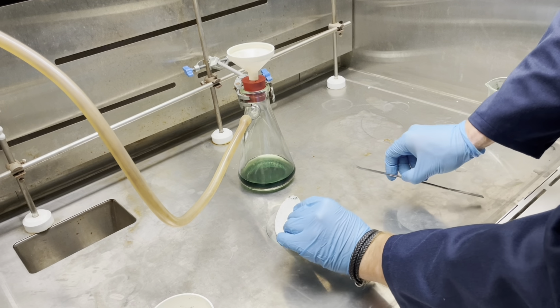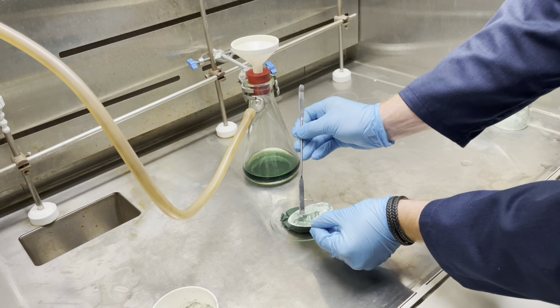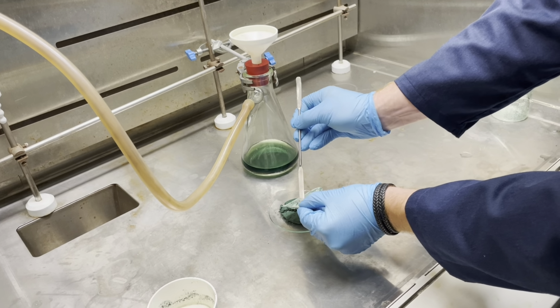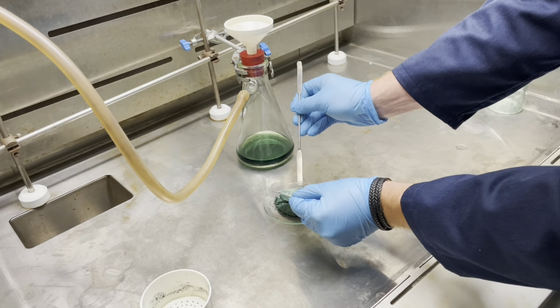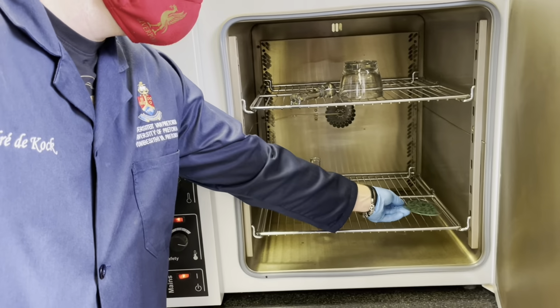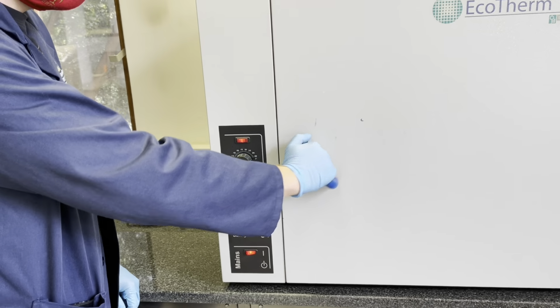And then you will dry your product again in an oven at 110 degrees for approximately 15 to 20 minutes. But of course, as always, you need to use your own judgment to determine whether or not your product has dried sufficiently. Remember to take note of which one is yours when you place it in the oven.